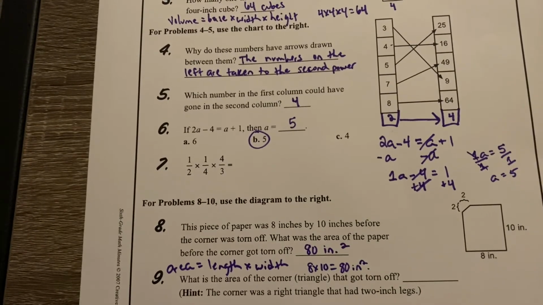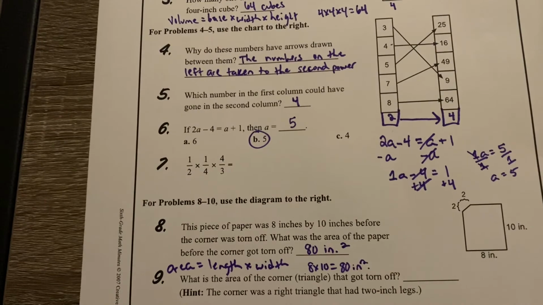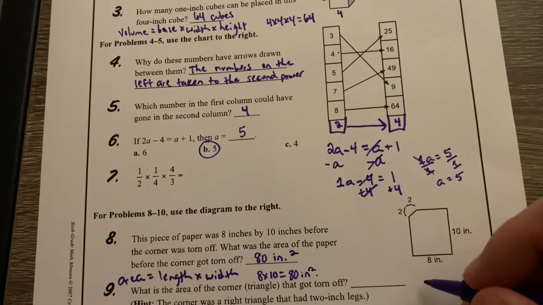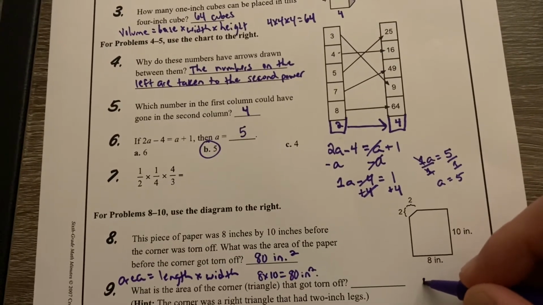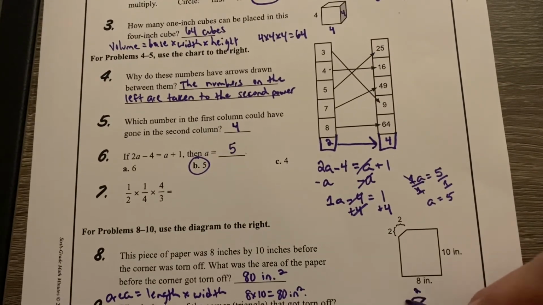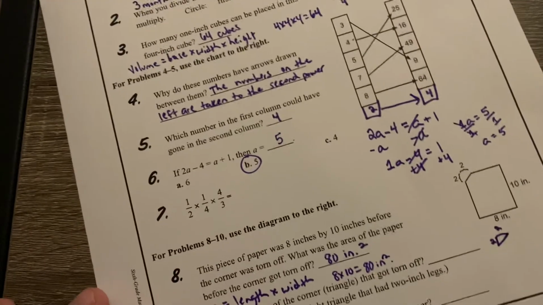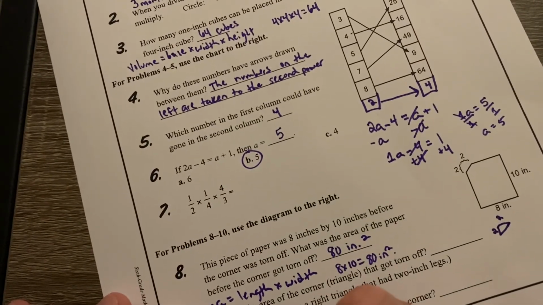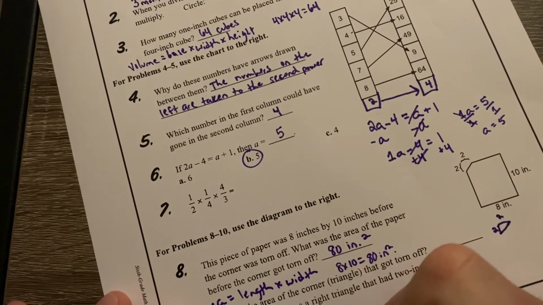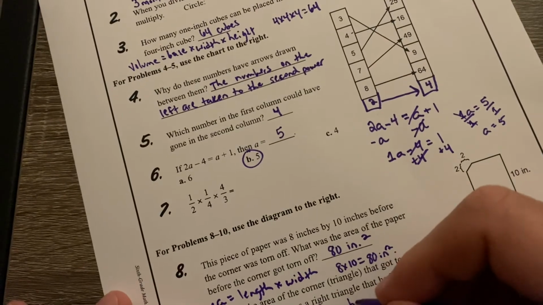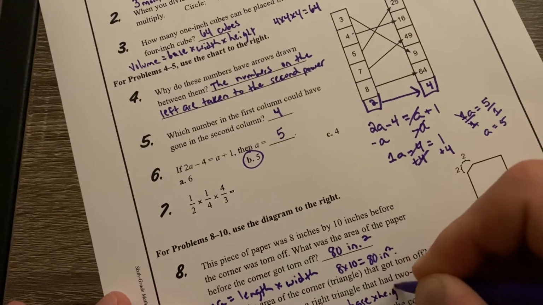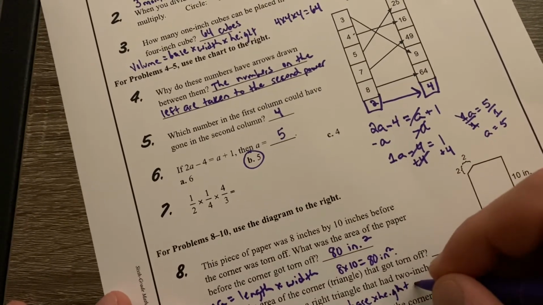Number 9, what is the area of the corner that got torn off? So this is telling us the dimensions of the corner. Like this little corner here got torn off, and it was 2 by 2. So the area of a triangle is base times height divided by 2.